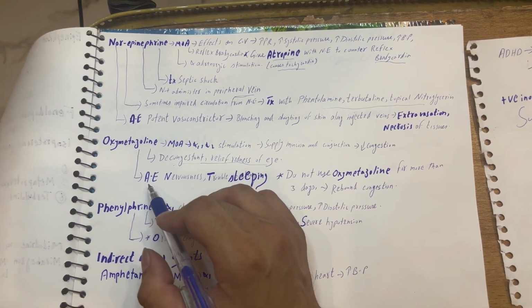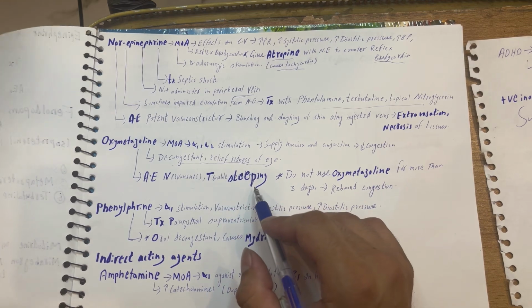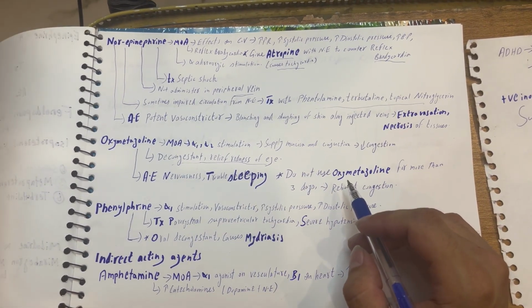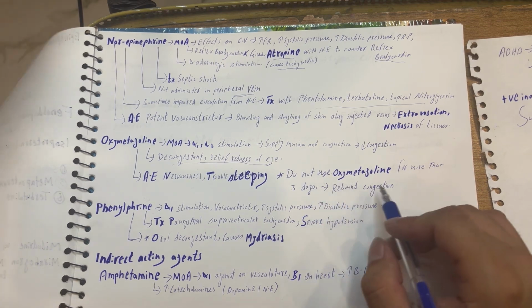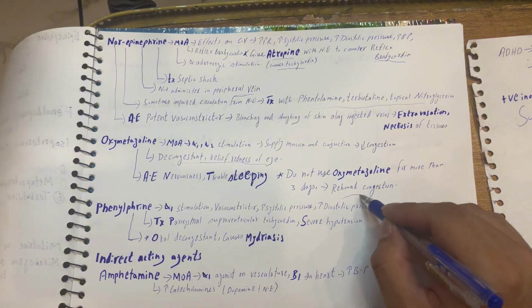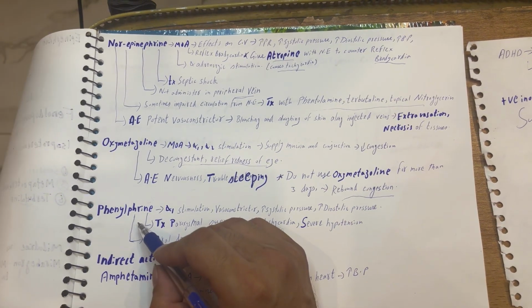Oxymetazoline also has some side effects, that is nervousness, trouble sleeping. There is also an important thing about oxymetazoline, that is, do not use oxymetazoline for more than 3 days because it causes rebound congestion.